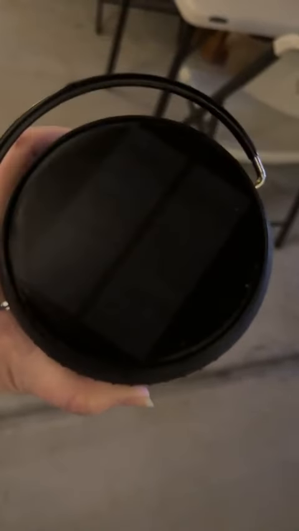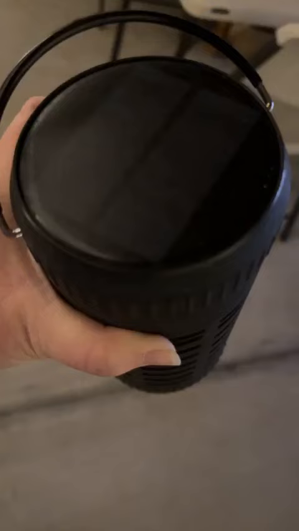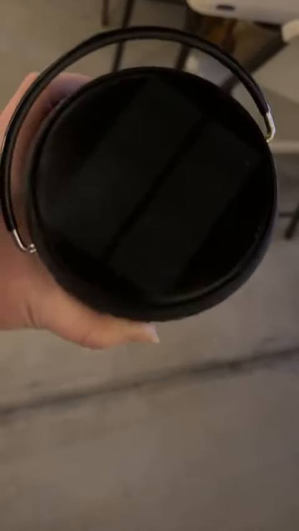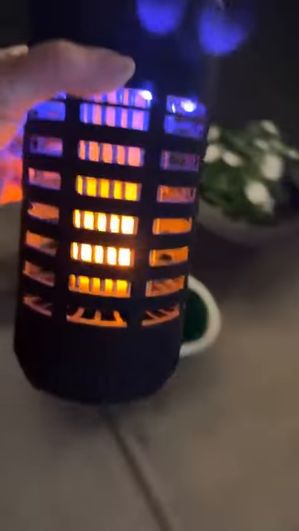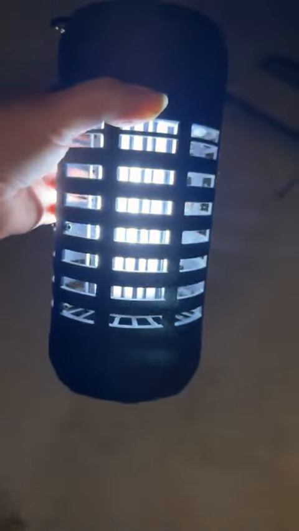This was completely white, had a film on it, and I cleaned it and put that clear coat on, and now it charges. And it works again. So that was what I did.